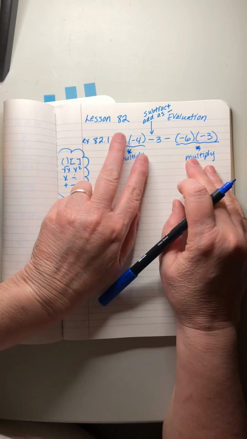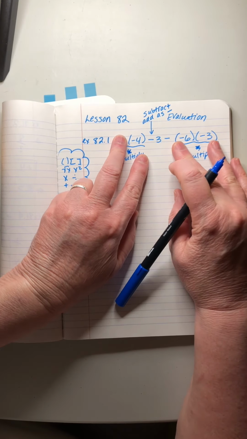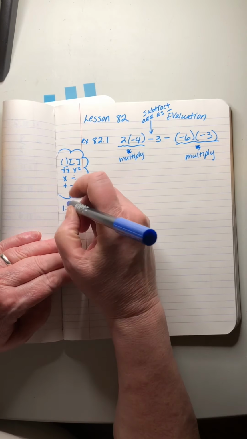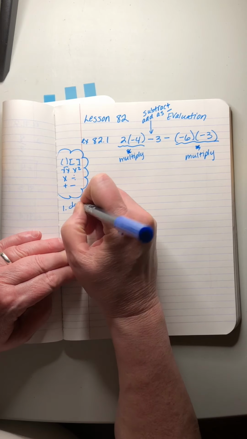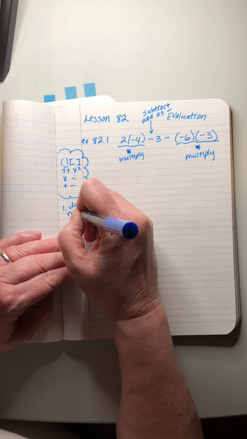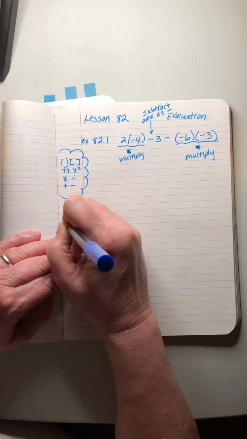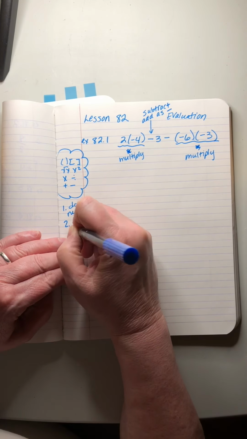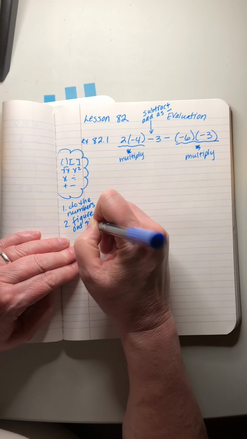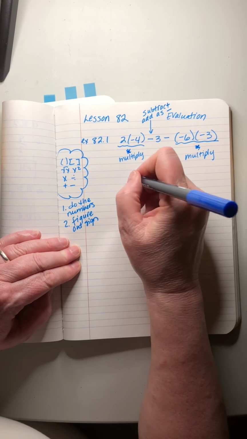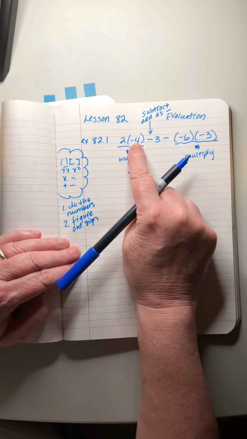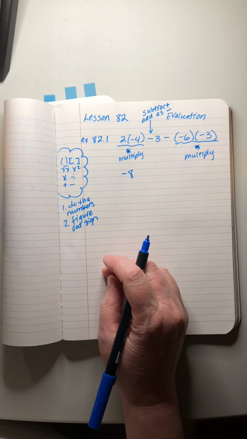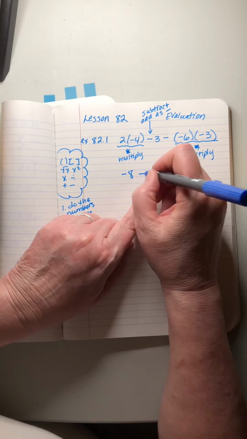So what we're going to do is start by multiplying these two chunks and see what we've got. Now, the rules for multiplying are: 1, I always think of it as do the numbers. Just multiply or divide or whatever it is you need to do. And then 2, figure out the sign. Okay, so let's do the first one. 2 times 4 is 8. There's 1 minus sign, so we can't make a plus out of that. It just chills there.